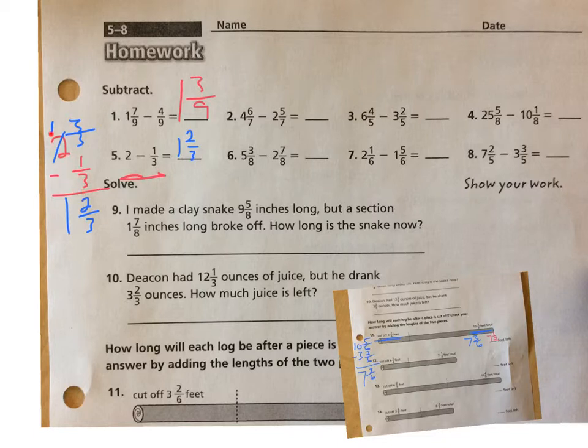minus 1/3. We borrowed because we couldn't take it away. Borrowed, 2 becomes a 1. We made a 3/3. Why thirds? Because we are in thirds and we want to keep our denominator the same. 3/3 minus 1/3 gave me 2/3. 1 whole minus nothing gave me 1 and 2/3. 6, 7, and 8 will all be regrouping or borrowing, so make sure you borrow.